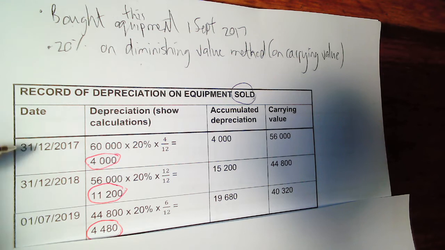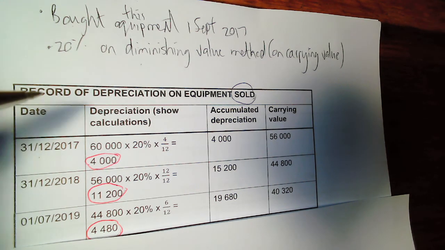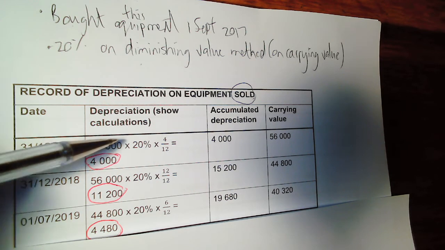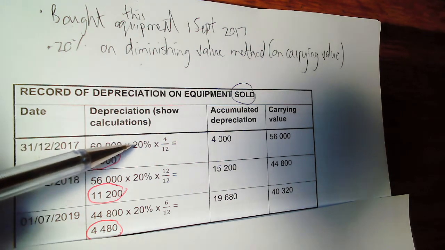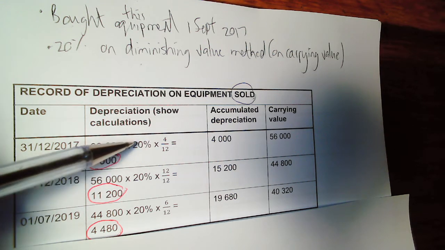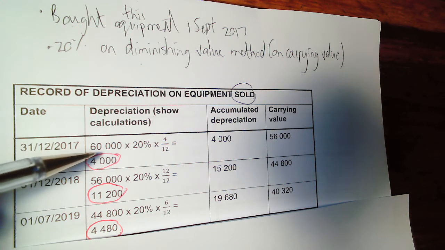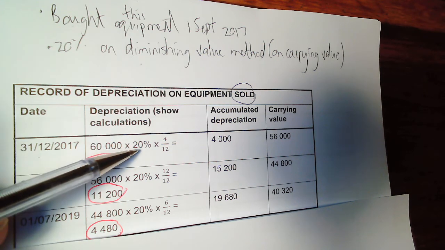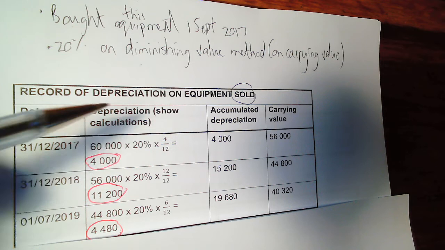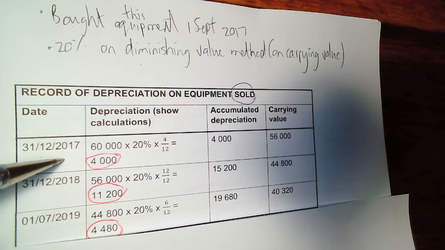Alright, so at the end of the financial year, let's say your financial year ends 31st of December 2017. So you bought it for 60,000 Rand. So in the first year, you work out 20%. Now, there's no minus taking place here for carrying value because you literally bought it in that year. So for the first year, both methods, the cost method and the diminishing value method, work the same. So you work it out at 20% for 4 months, 4 over 12, and that's 4,000 Rand. Okay, so that was in the 2017 year.